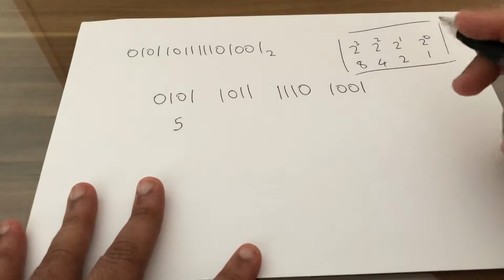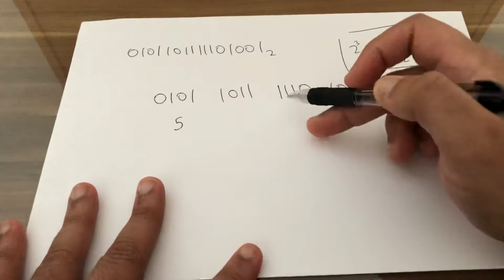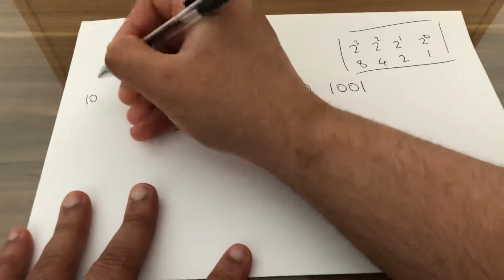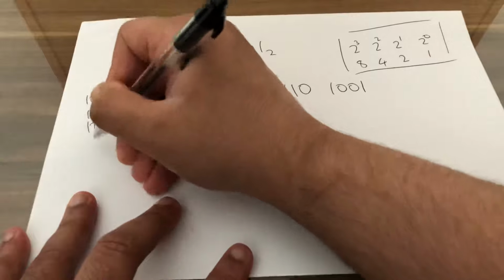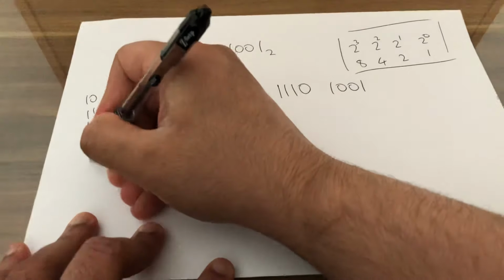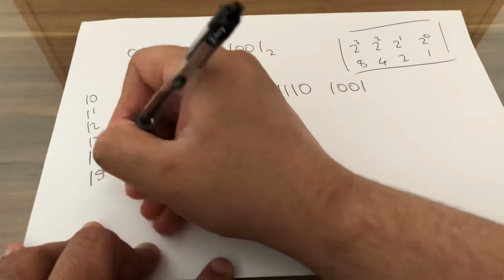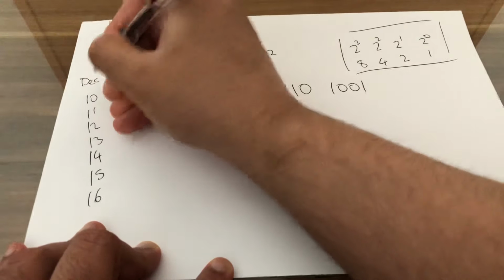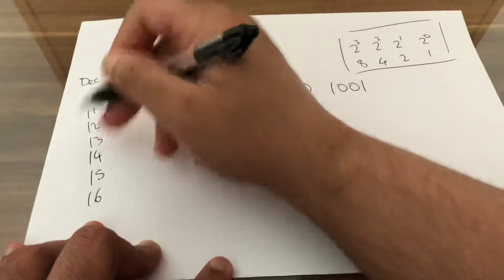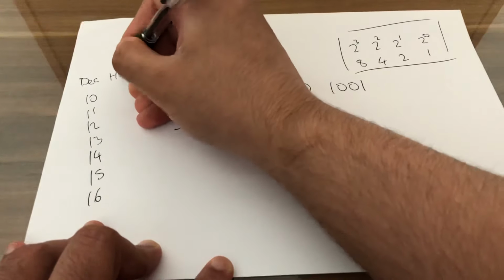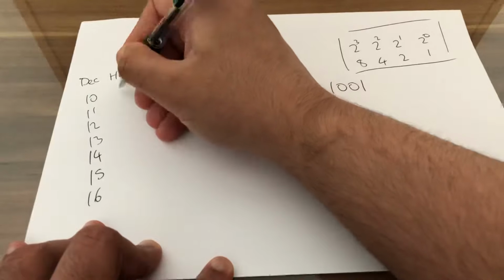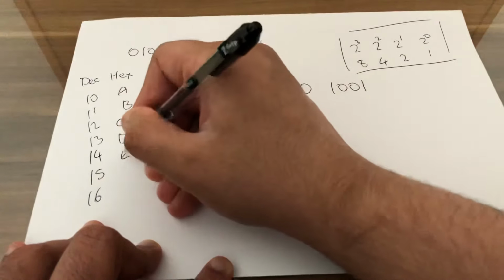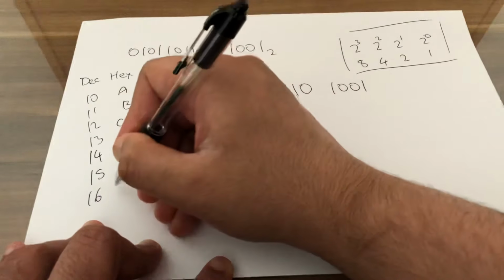Another thing to note when it comes to working with bigger numbers, always write 10, 11, 12, 13, 14, 15 on the left-hand side of your page, which is the decimal value. Converting this to hexadecimal, we know 10 equals A, and then B, C, D, E, F, and then it goes back to 10.